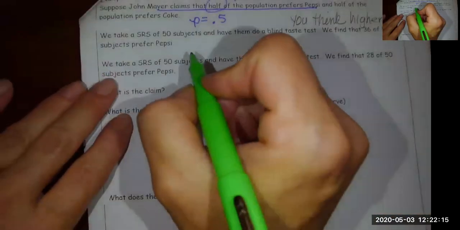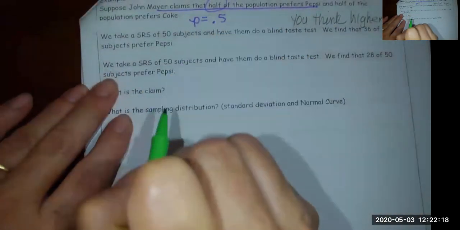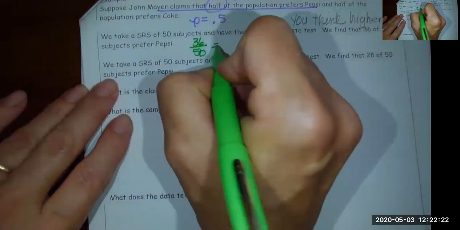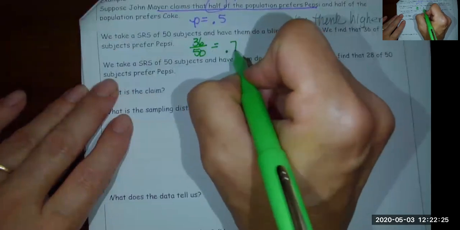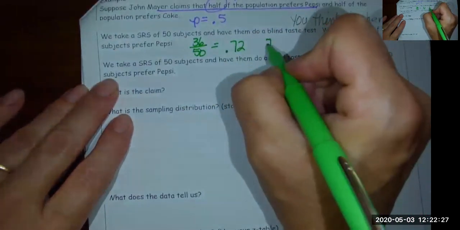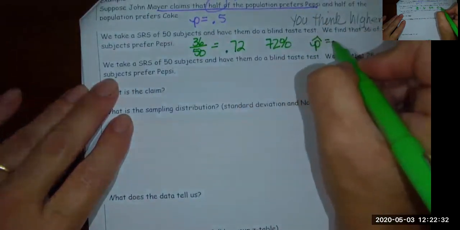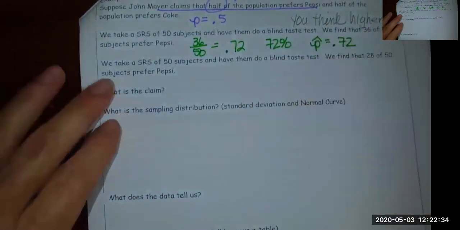You're going to take a random sample. So you take a random sample of 50 subjects, you have them do a blind taste test, and you discover that 36 out of 50 prefer Pepsi. So that's 36 out of 50 equals, put that in your calculator, 0.72. So that's 72%. So p hat equals 0.72, right?